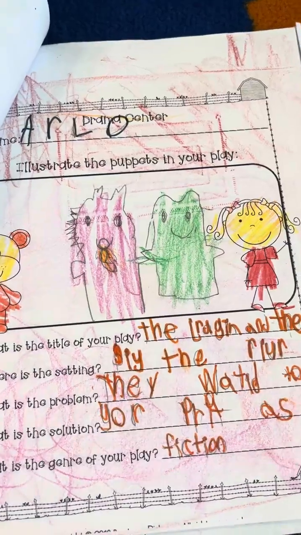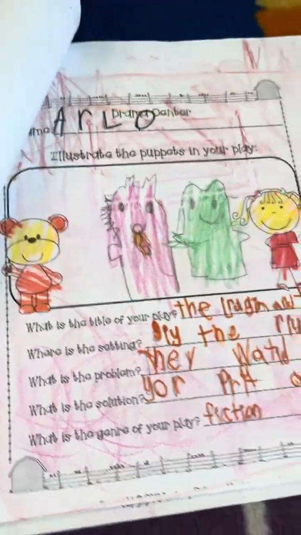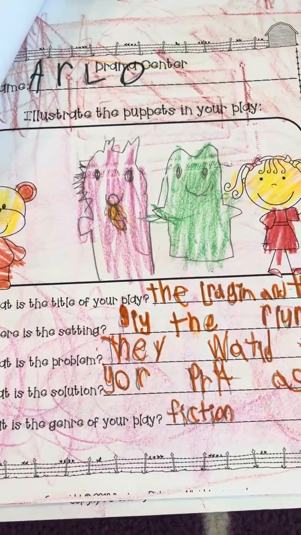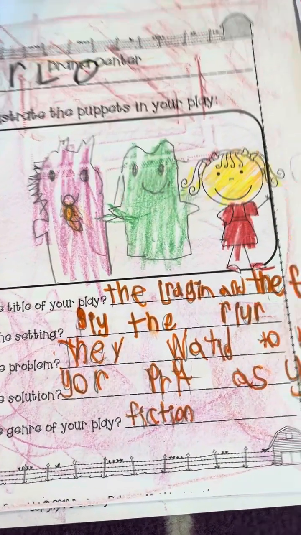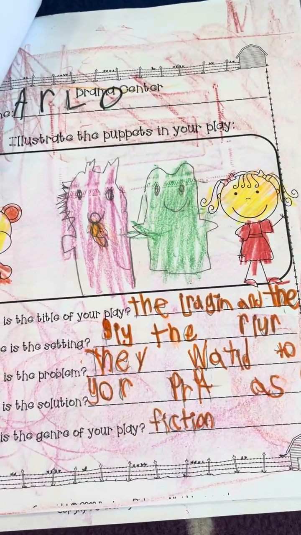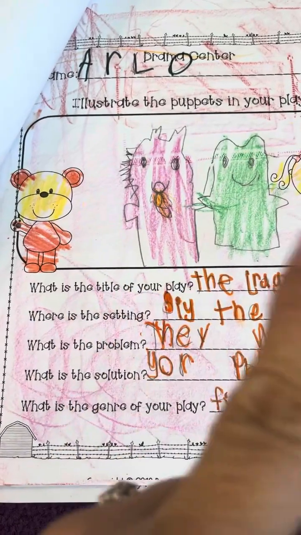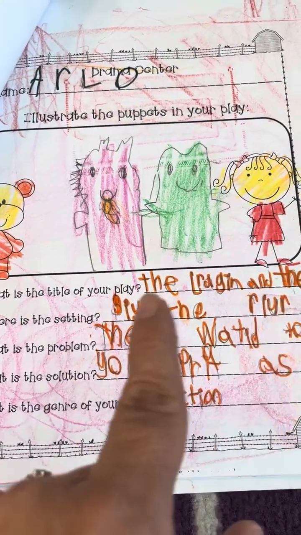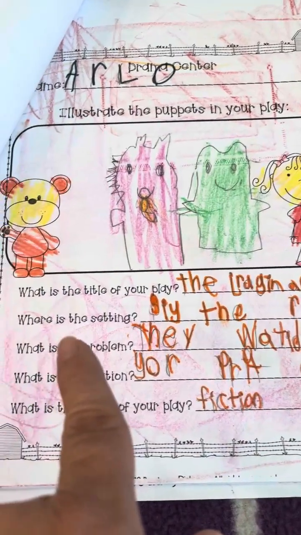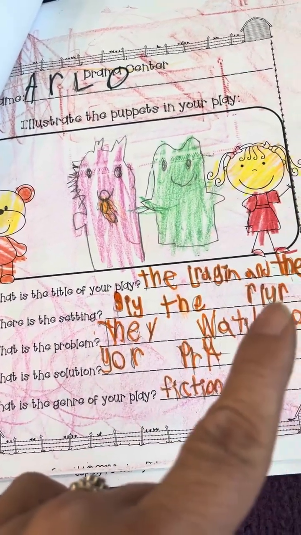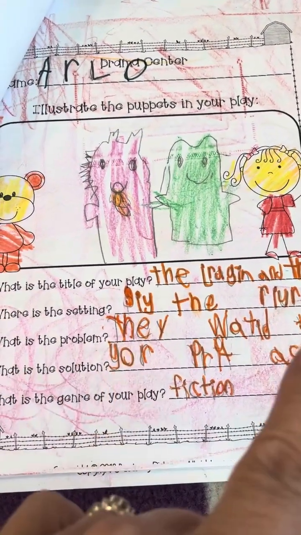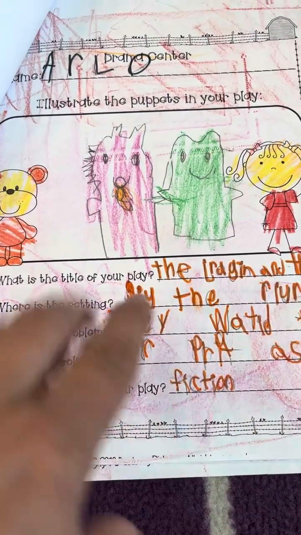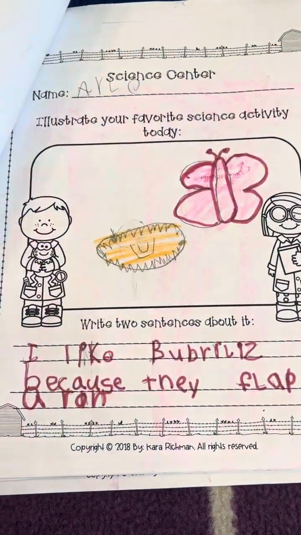This is the Drama Center. Drama Center is all about my puppets. I have Prince and Princess, Dragon, King and Queen, a horse, a frog, a cow. They can tell a story with any of their puppets. This one was a dragon and a frog. What is the title of your play? They put the dragon and the frog. Where is the setting? She said, by the river. What is the problem? And they write the problem. What is the solution? And then what is the genre? Fiction.